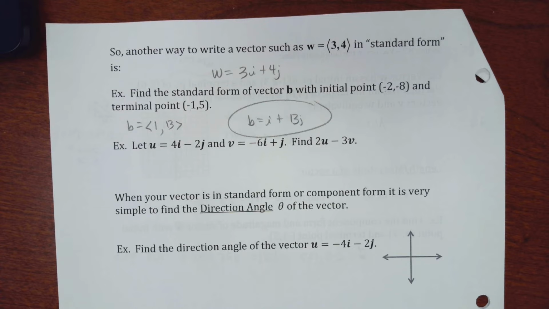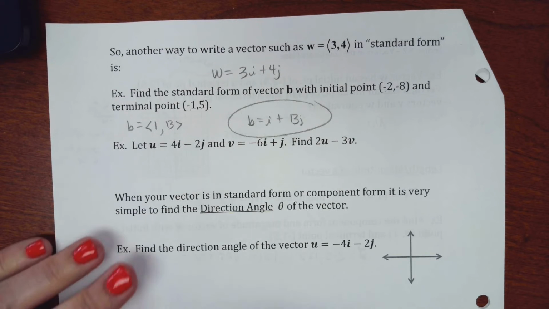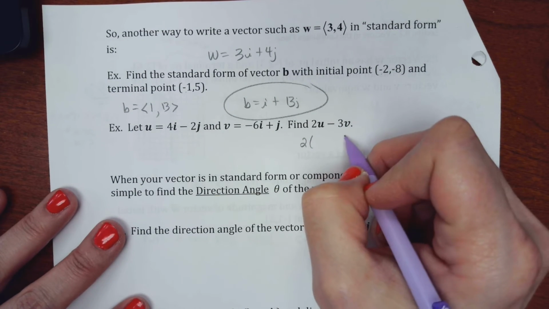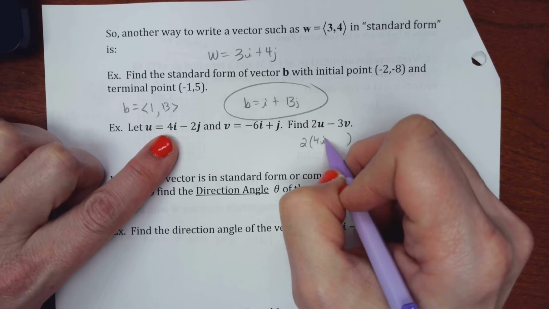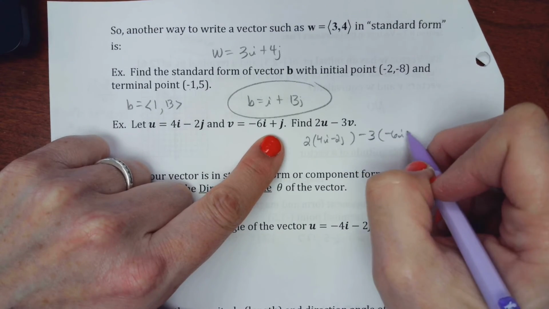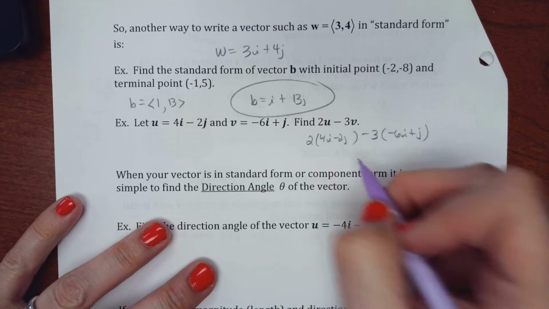Alright, so down here, again, it's just another way of looking at it. If somebody gives me u and v like this, I can now do 2 times u, so 2 times 4i minus 2j, minus 3 times v, which is negative 6i plus j. And so that way it's like combining like terms.